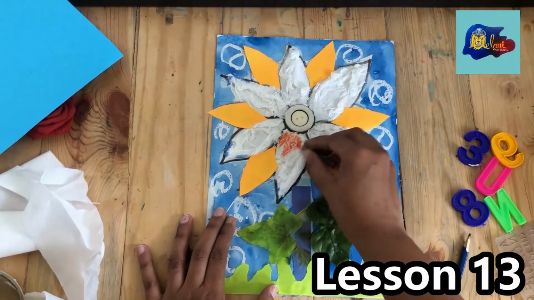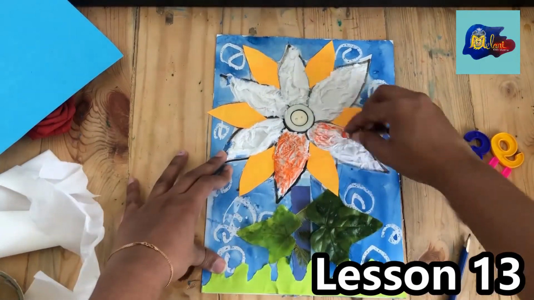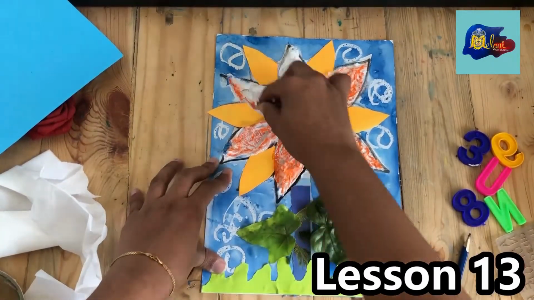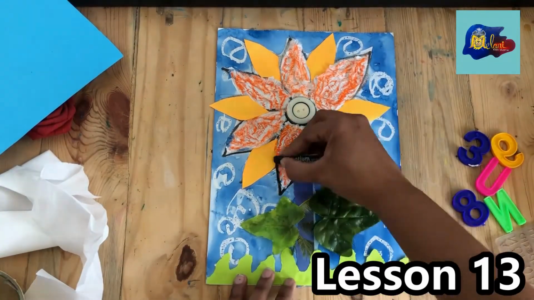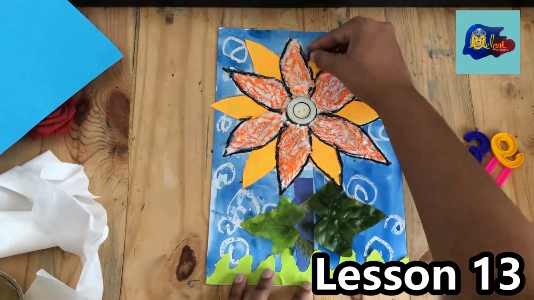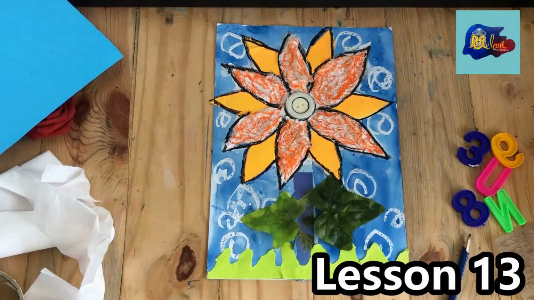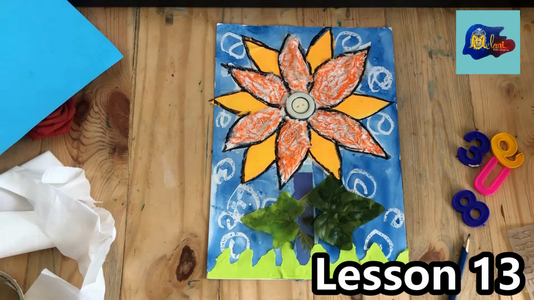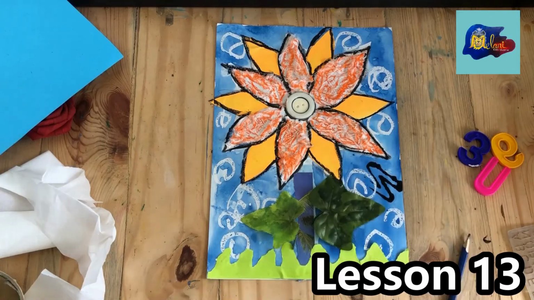Here I am using pastels to color my texture. And I'm using some stencils to decorate my mixed media artwork.